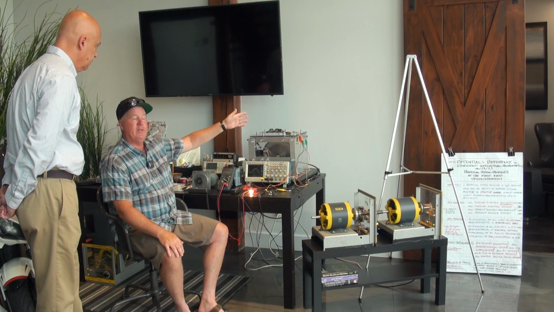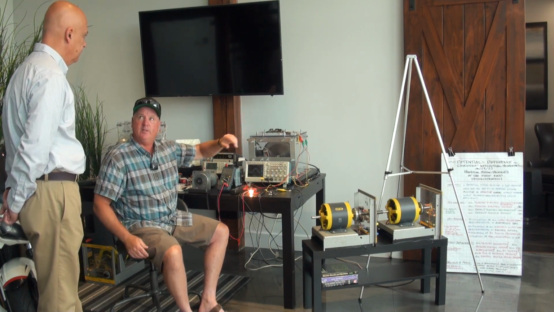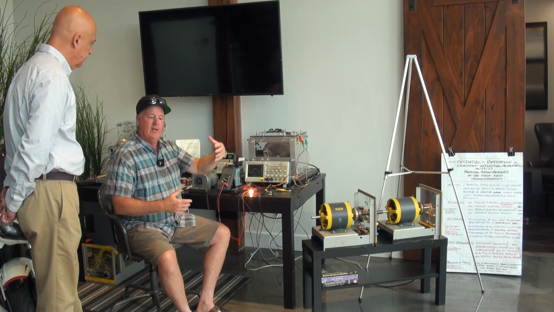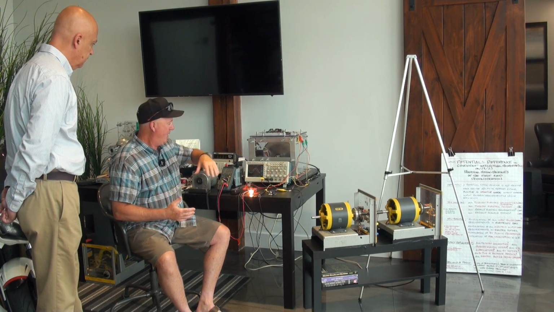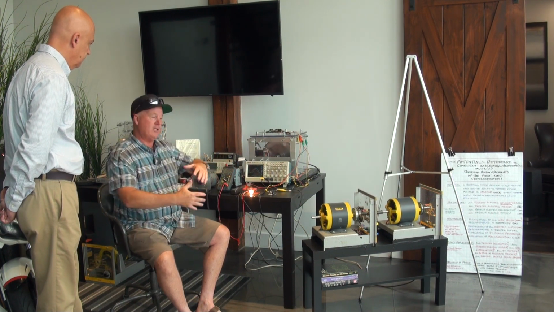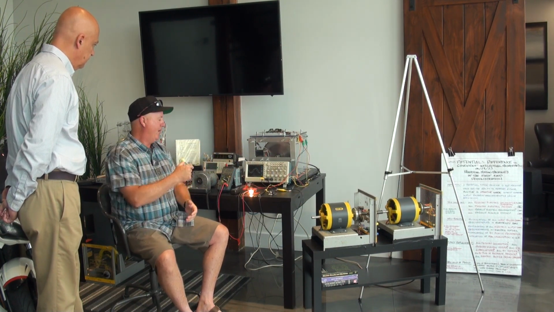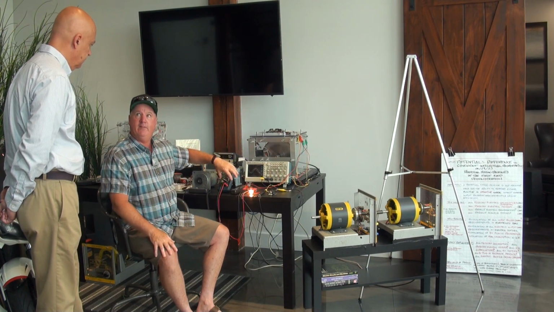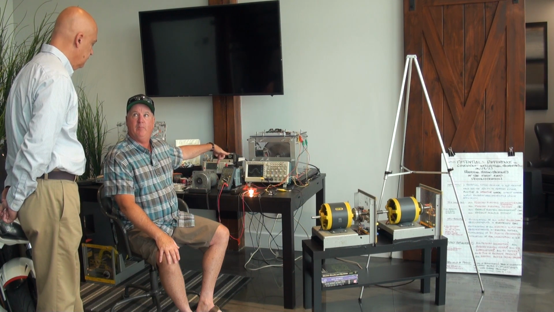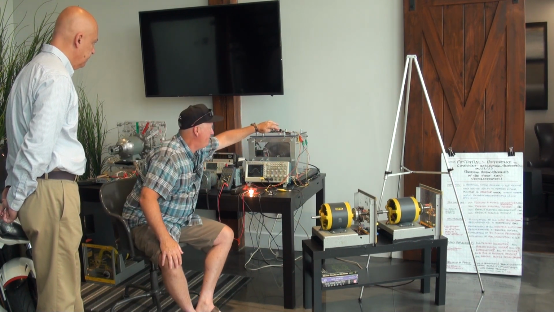I'm going to put the other coil on because I have two coils in this prototype. What I'm demonstrating now is that the more power we deliver in regenerative acceleration mode, which is what we're in, the more power we deliver to the load, the less we need from the prime mover.